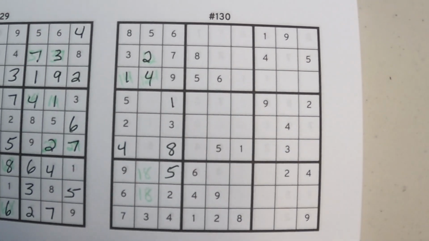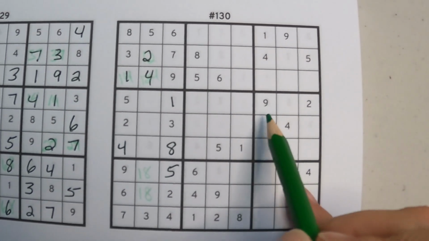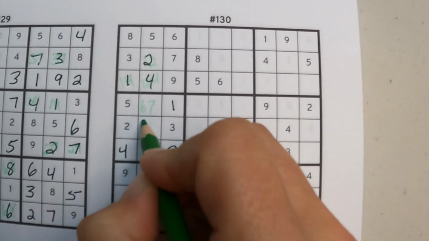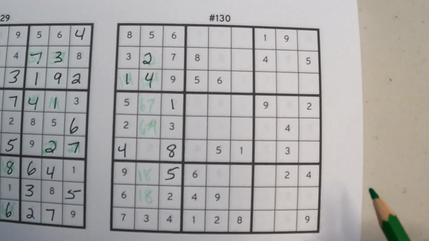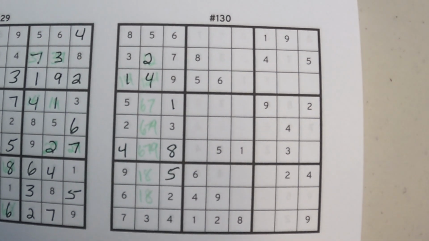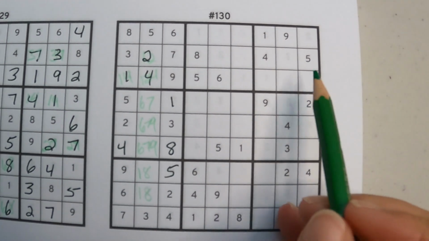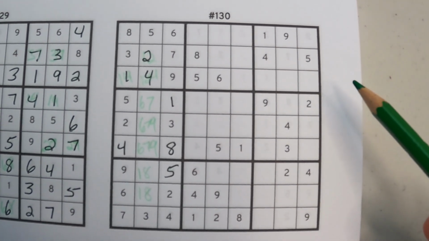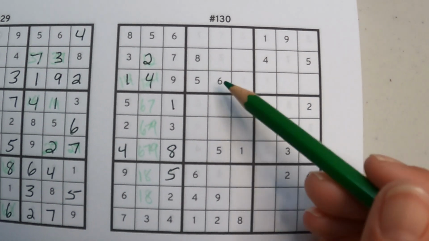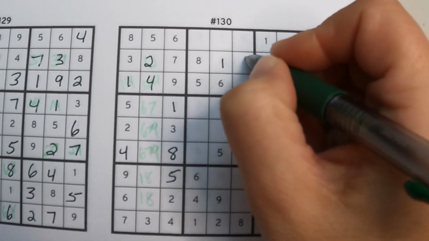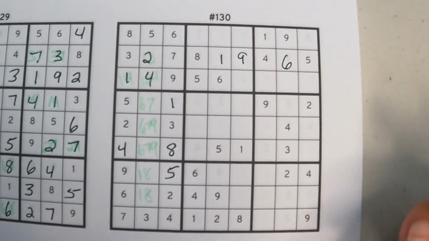For this box, we're missing 6, 7, and 9. We've got a 9 here, so 6, 7. No help here, 6, 7, 9. And no help here, 6, 7, 9. For this row, looks like we're missing 1, 6, and 9. We've got a 9 here and a 6 here. So this is our 1. That 6 means this is our 9 and 6.